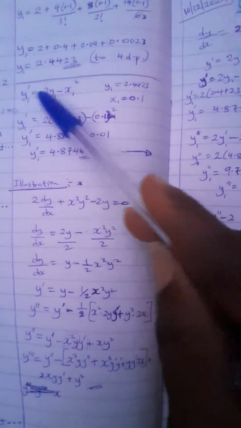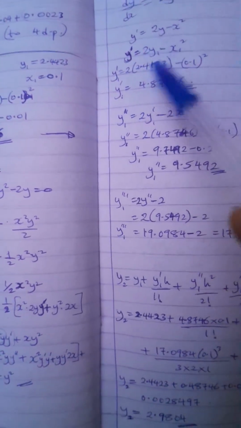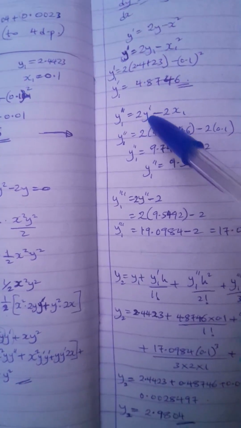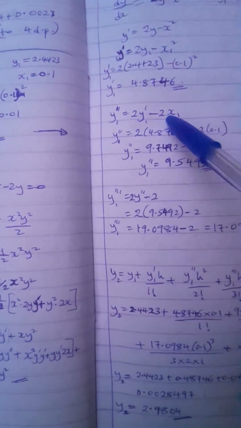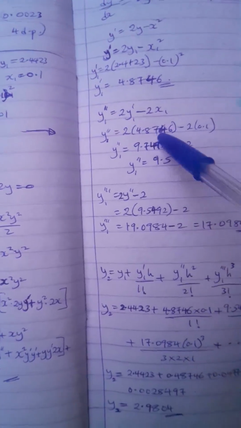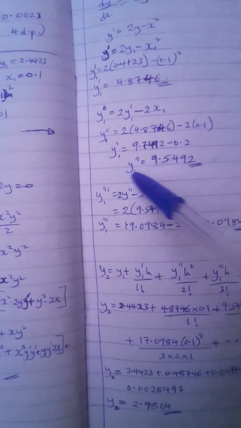You now differentiate this equation to get your y1 prime prime. When you differentiate y, you multiply it by y prime, which is dy/dx. So that's why you have this one. And you already know the value for y1 prime. You substitute it again. And your x1 is not changing. x1 is 0.1. Substitute, you get your value here.